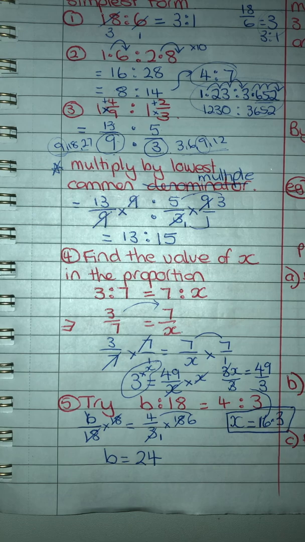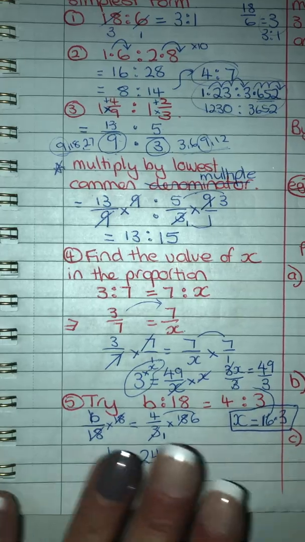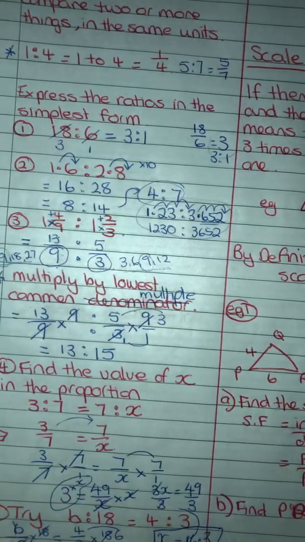Okay, hopefully you got b equals 24. You might want to press pause or come back to this later if you're not sure about that one. But we're going to have a go at another one now.